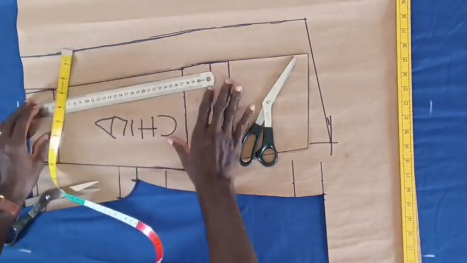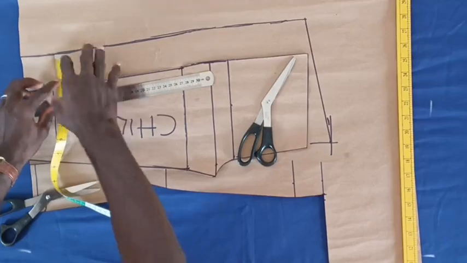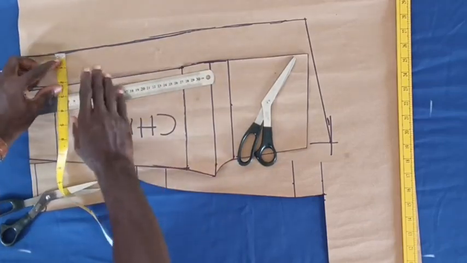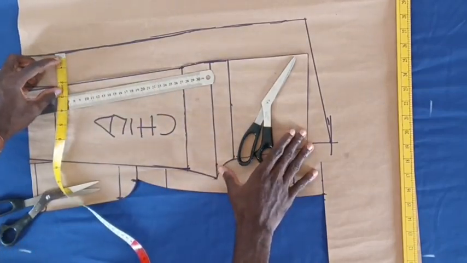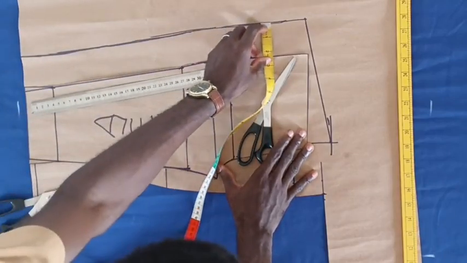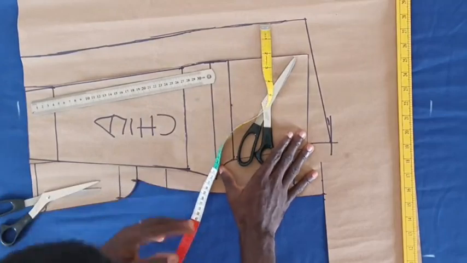All right, 2 inches, just 2 or 2.25, and only add that quarter because of hemming, weaving rather. At times when you are weaving, the machine trims off your fabric a bit, so we'll add 2.25 inch, all the way 2.25 inch.